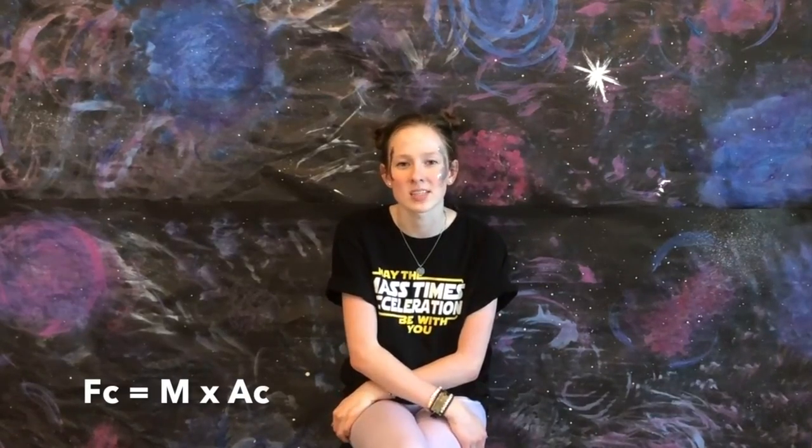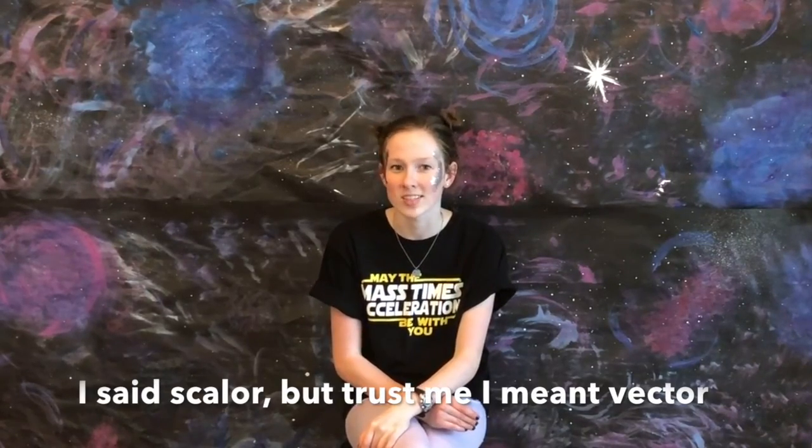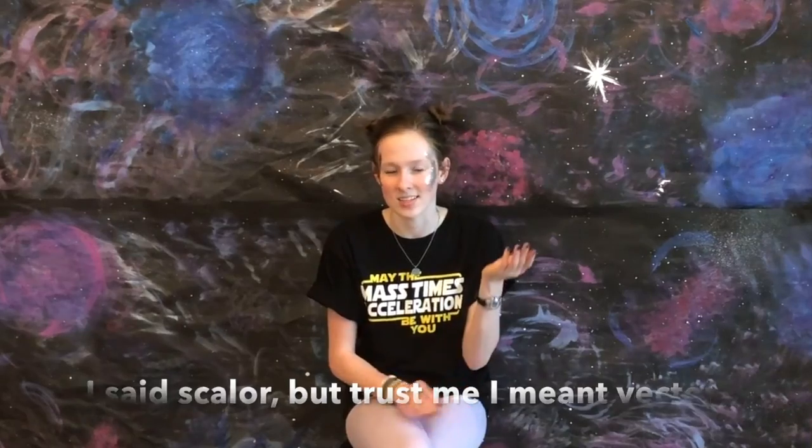Centripetal force can be calculated through the mass of the object times its centripetal acceleration. And centripetal acceleration is the rate of the velocity's change. And I know what you're thinking, the speed isn't changing, but its direction is. And velocity is a vector quantity, so it has a direction and a magnitude.